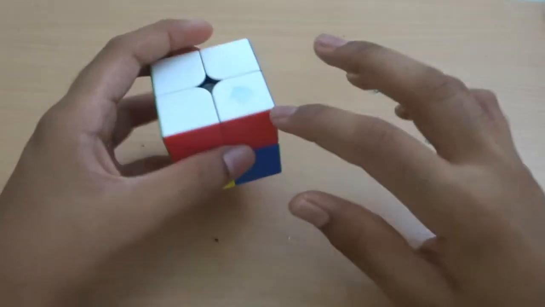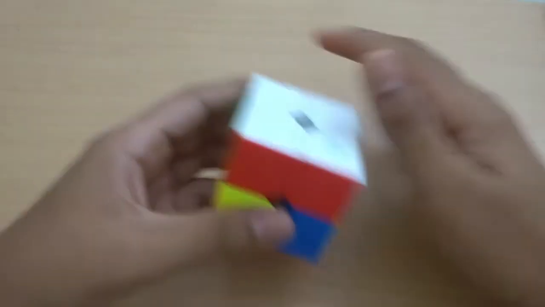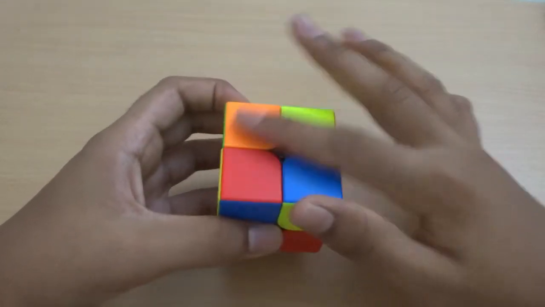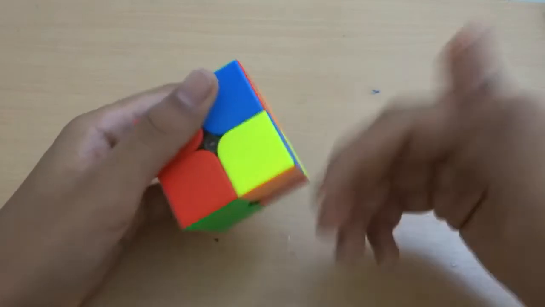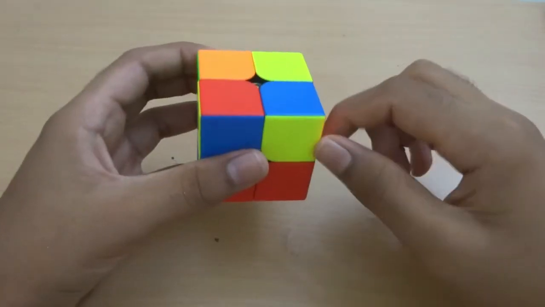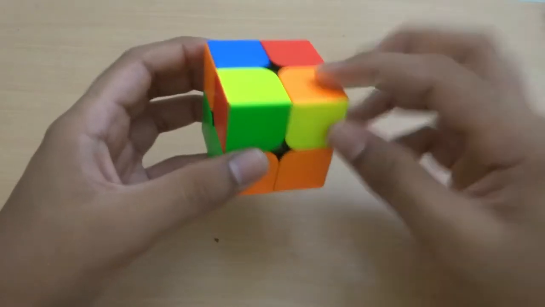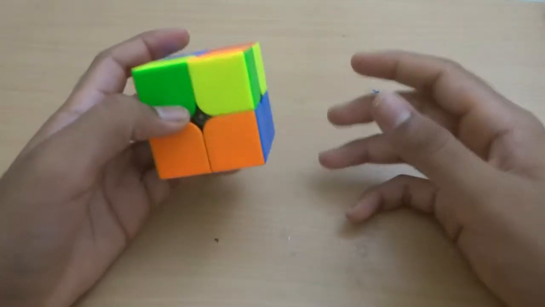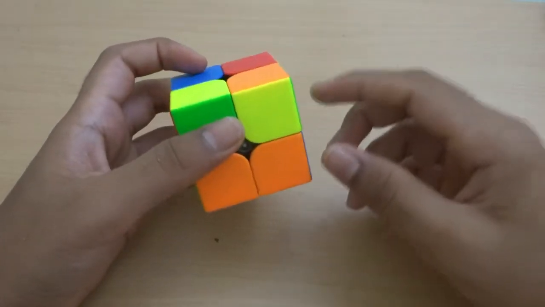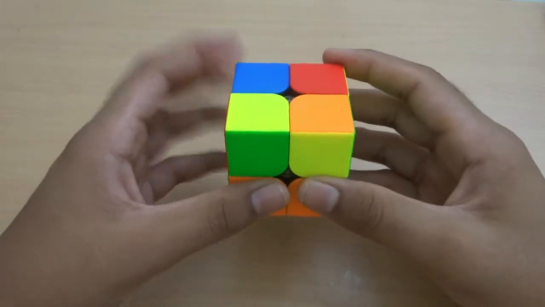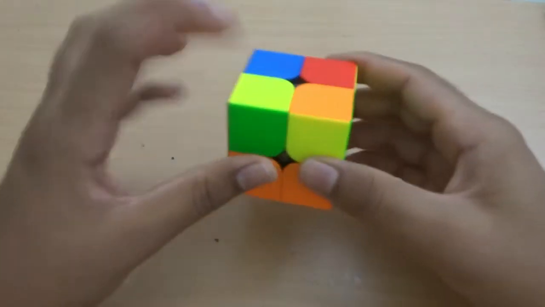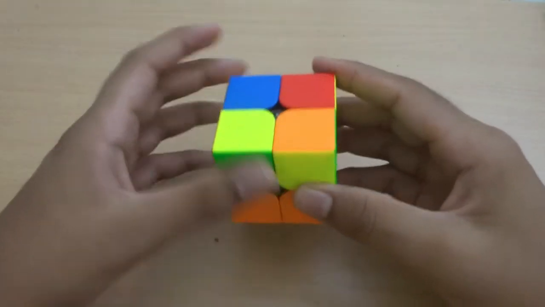For the white face, we've solved the entire white face and the first layer at the same time. For this, we'll be solving the entire yellow face first, and then we'll move on to the entire last layer as a whole. To solve this, once again, we will be using our first algorithm, which is R prime, D prime, R, D. No matter what position all these corner pieces are in, even this solved one, it can be unsolved or anything.